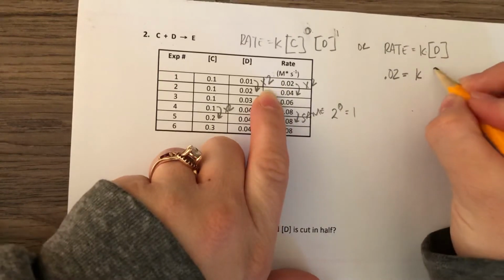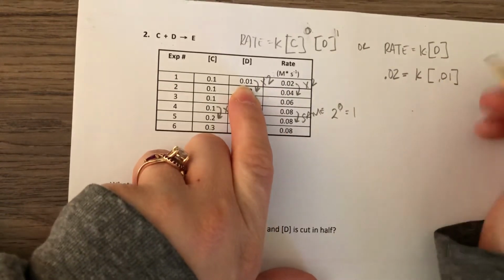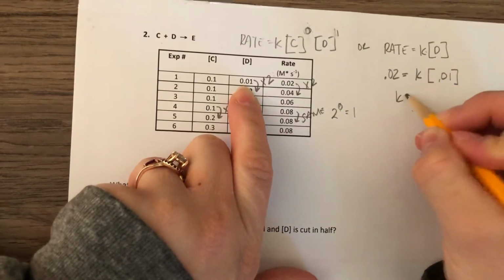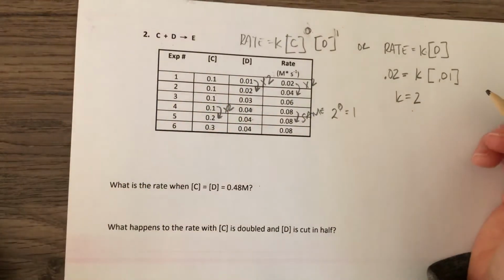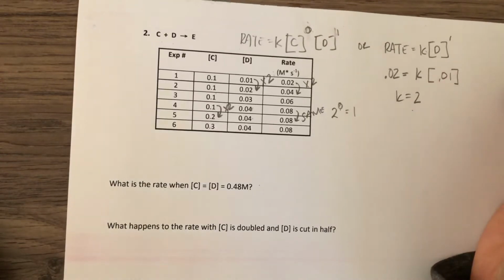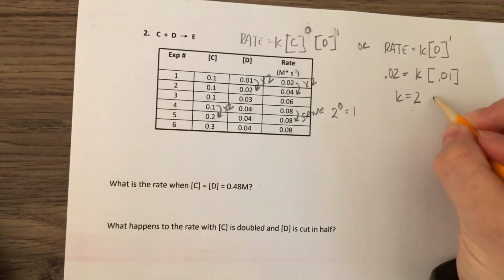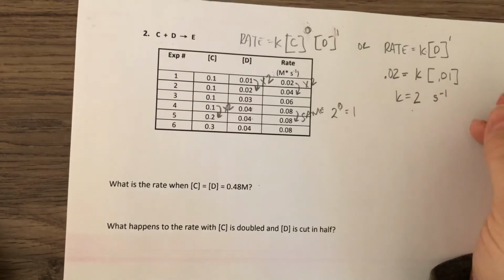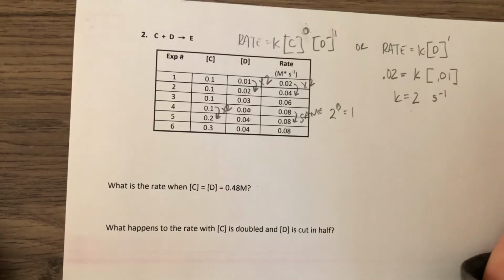K is what we're solving for. And the concentration of D is 0.01. So we should see that K must be 2. Now, if we were to determine the units on K, this is a first order reaction overall. So we know that K is going to be seconds to the -1 and molarity to something.